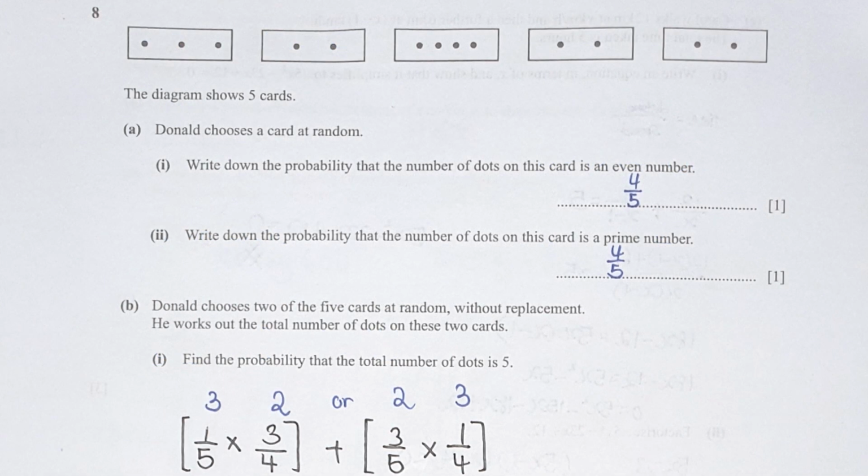Question 8. Write down the probability that the number of dots on the card is an even number. So 2, 4 and 2, 2 here. Okay, 4 out of 5 cards is an even number. As for prime numbers here, same thing as well. 3, 2, 2, 2. Also 4 out of 5 cards is a prime number.